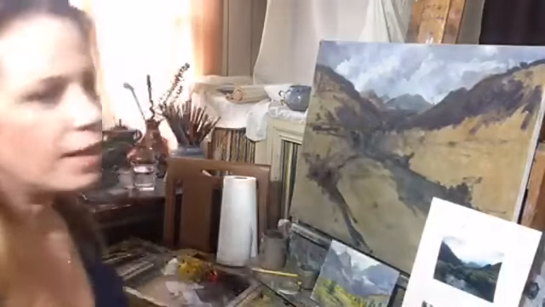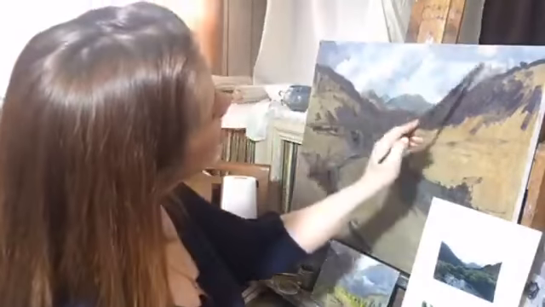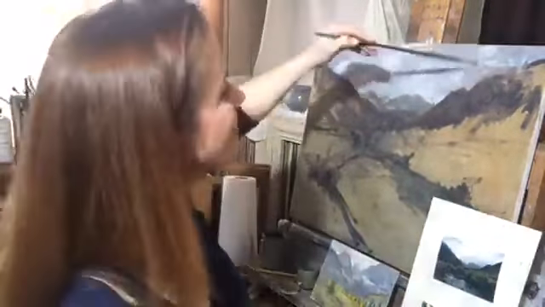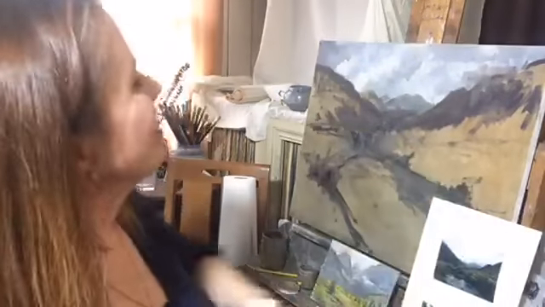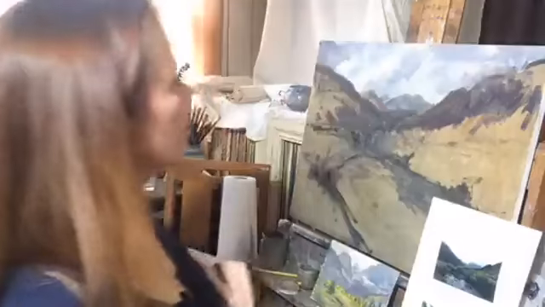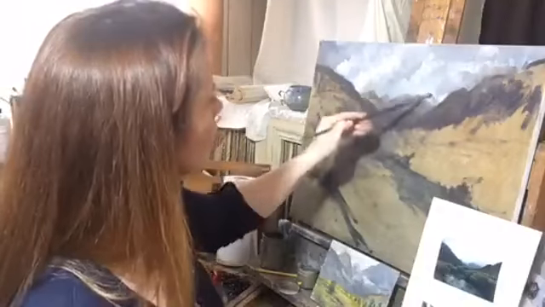Since this is such a recognizable place, I will go back through and make sure that every one of these little bumpity bumps matches my photograph, because people know. Or I'll just lose it in the cloud. Also, when I title a painting, I'm not going to title the location of this.